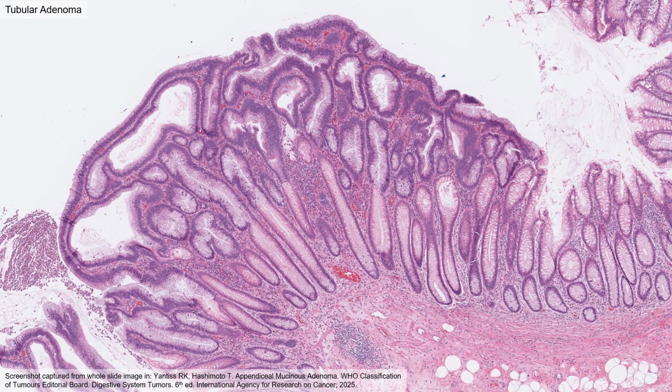Sporadic tubular adenomas can also occasionally occur in the appendix. So here we have an example of a tubular adenoma. It's forming a localized lesion with your typical low-grade dysplasia, and this has preserved lamina propria and muscularis mucosae.